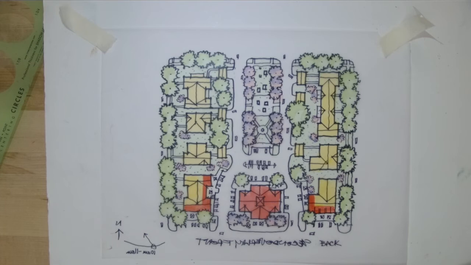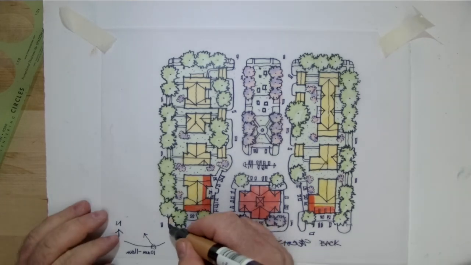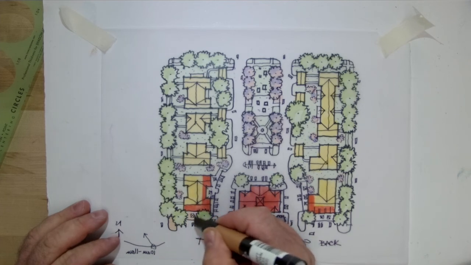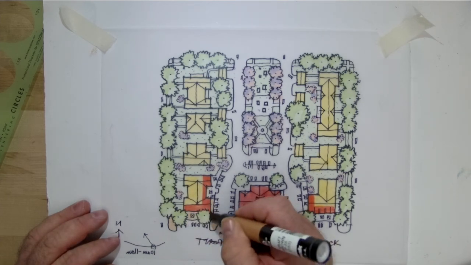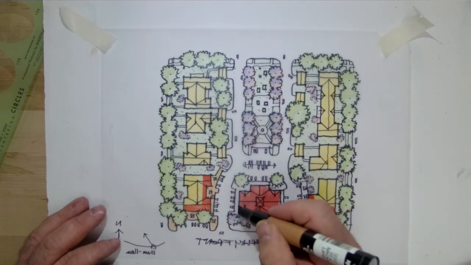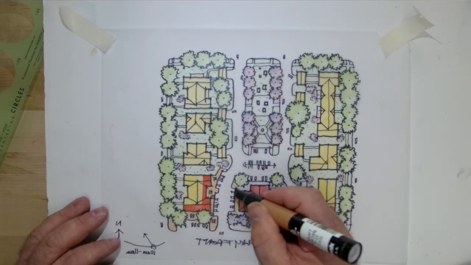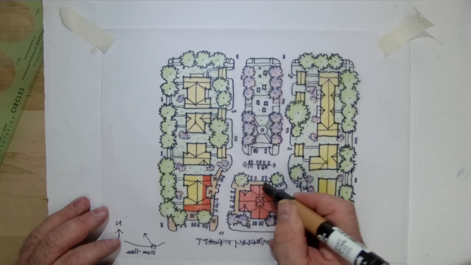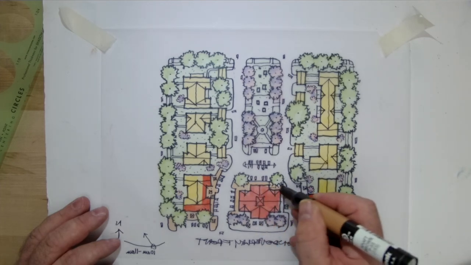I'll take a desert tan or a craft brown and do some brick pavers in our common areas. Scrub that in under the trees.